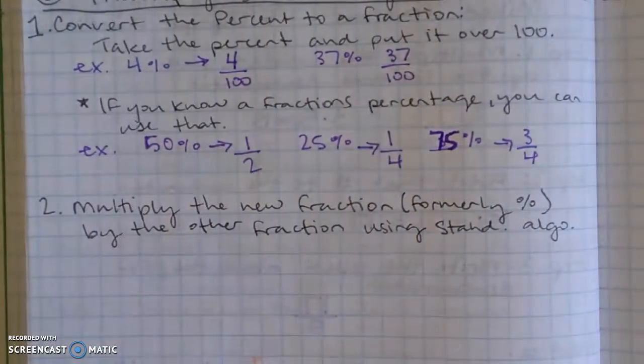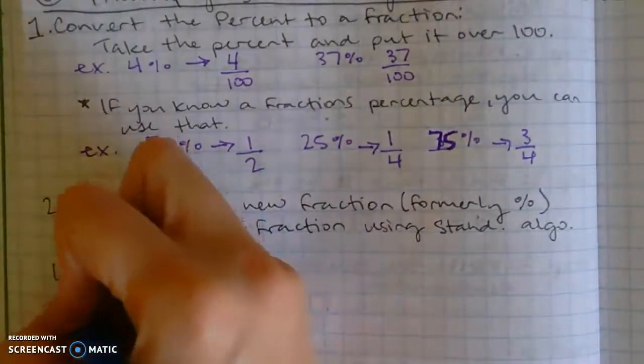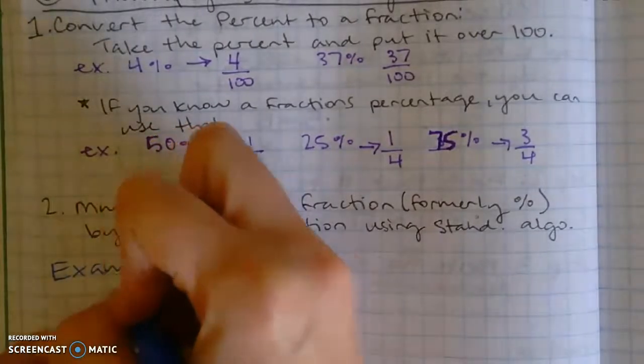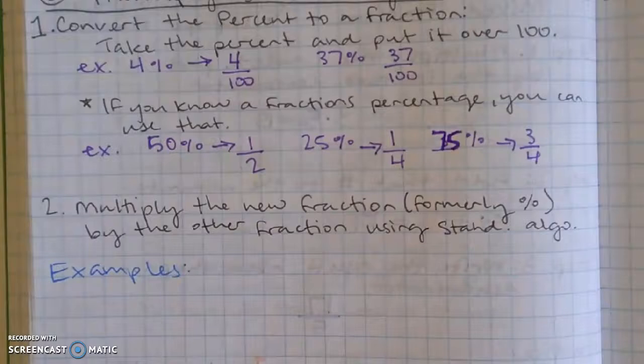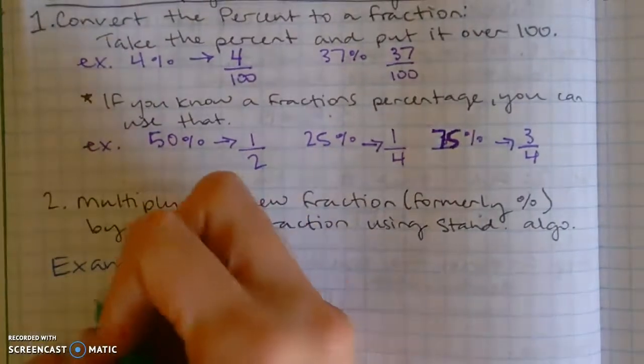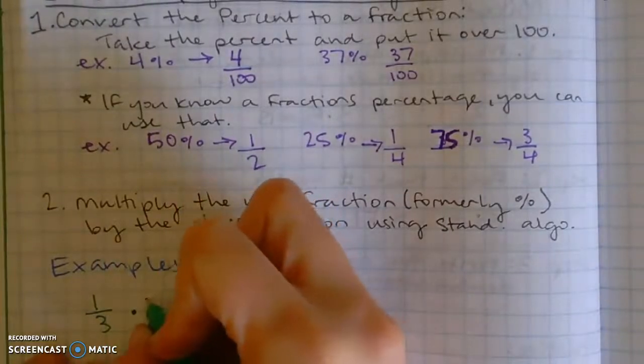So let's do some examples down here. All right, so my first problem, I'm going to have, let's see, I'm going to try to switch colors. 1/3 times 25%.